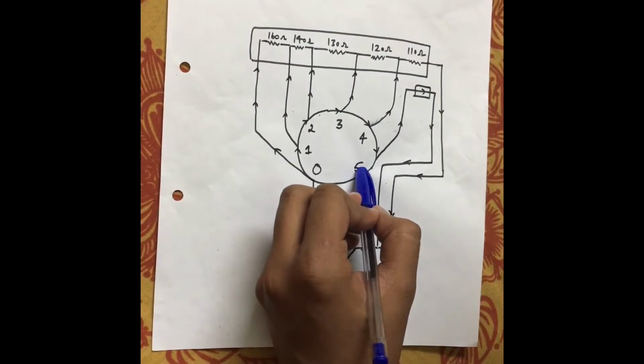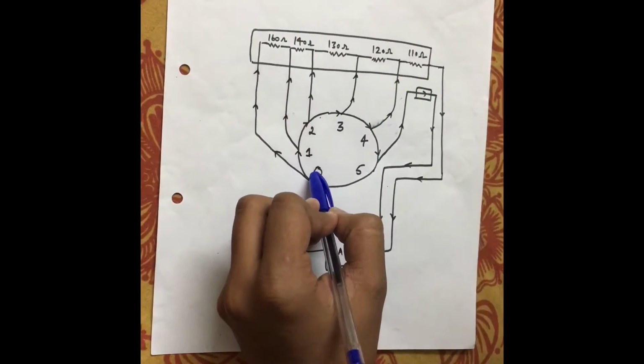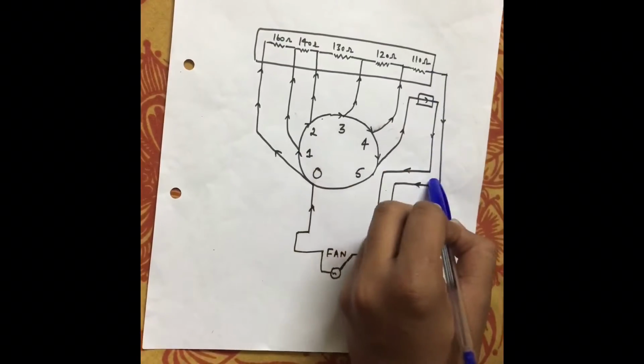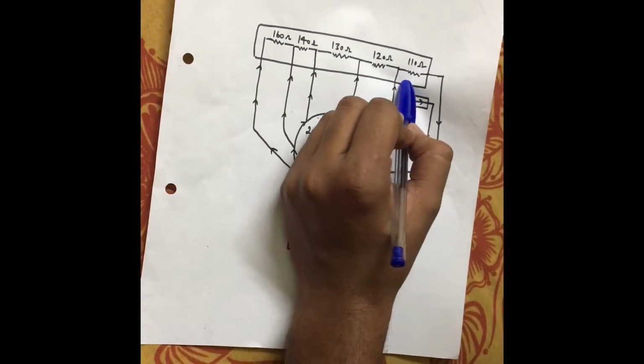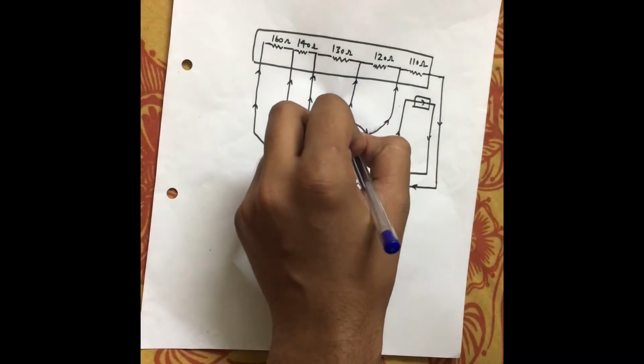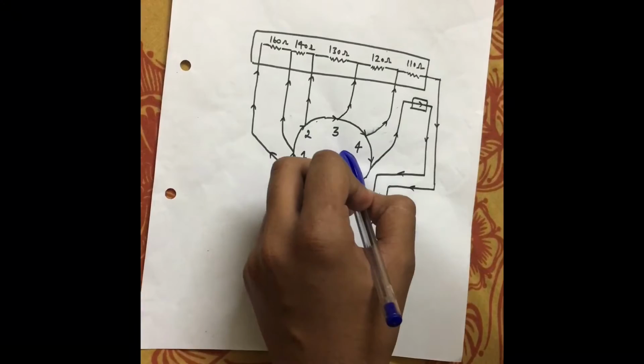Now getting into the circuit, we find that when the knob points at 0, the circuit completes via this path. That is, all the resistances which you can see here come into play, and thus a very negligible amount of current flows through the circuit, which is not sufficient to rotate the motor of the fan.